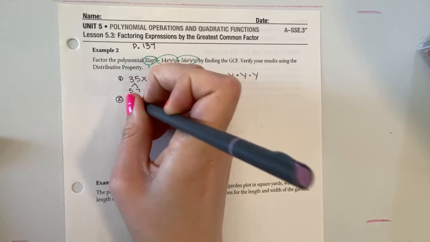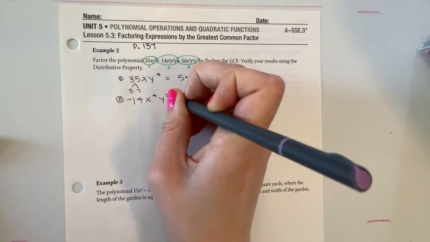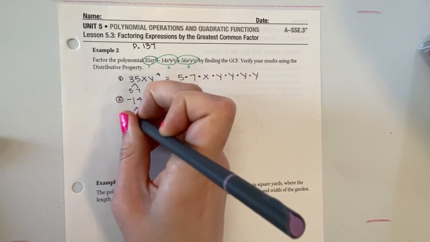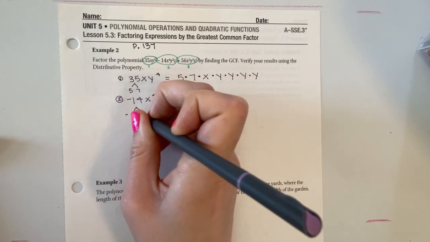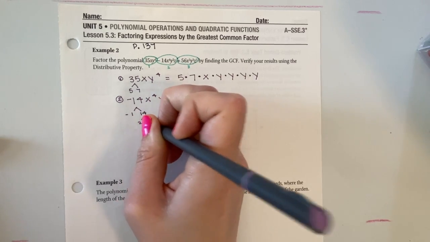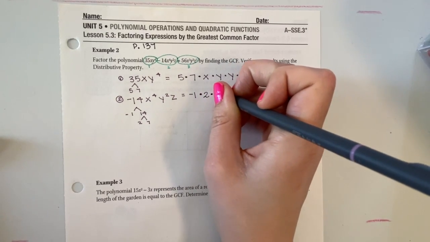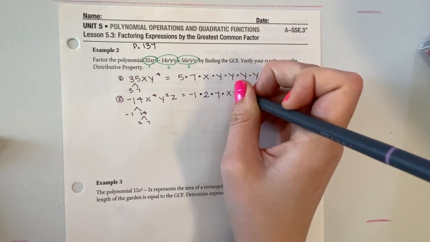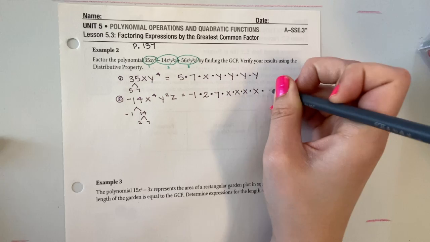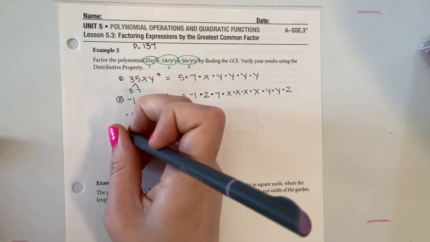My second term has a negative number at the beginning, so it's really important to remember that. So when I'm factoring this 14, it's really a negative 14 I'm factoring, so I can't forget that negative 1. And then we have our 2 and our 7. So this is negative 1 times 2 times 7 times x times x times x times x times y times y times z. So that one's a little bit longer.